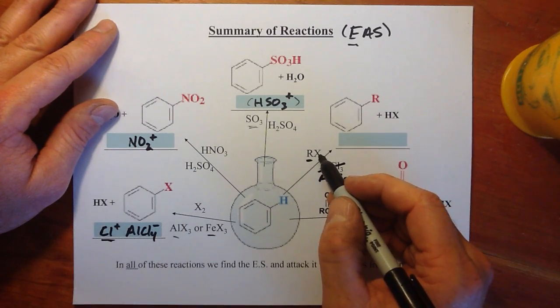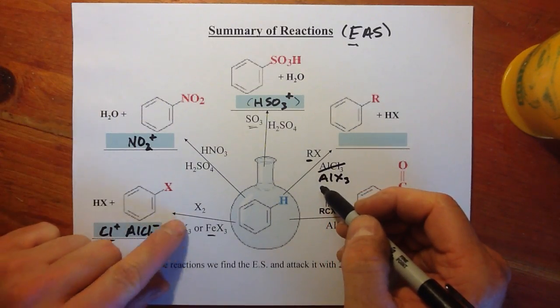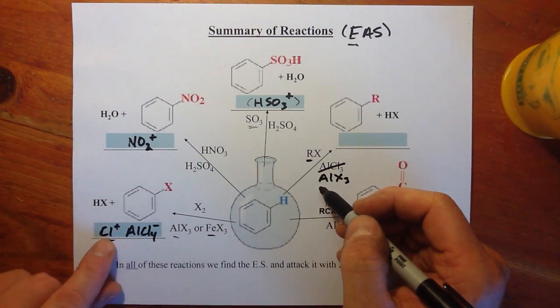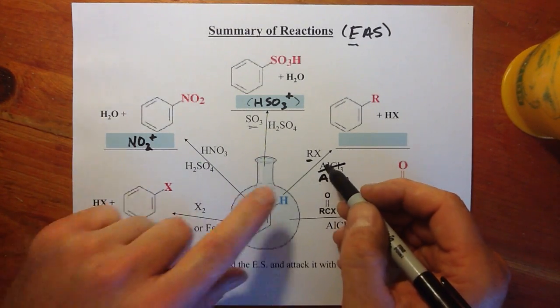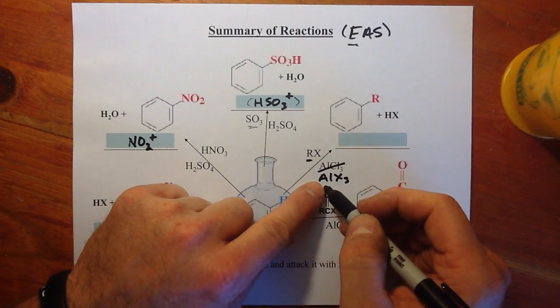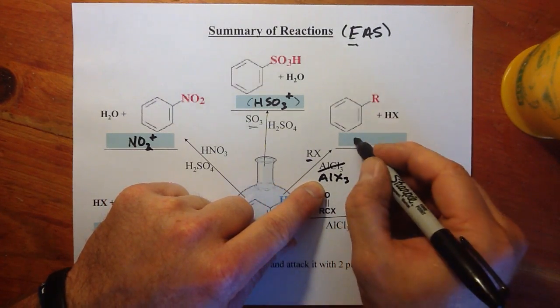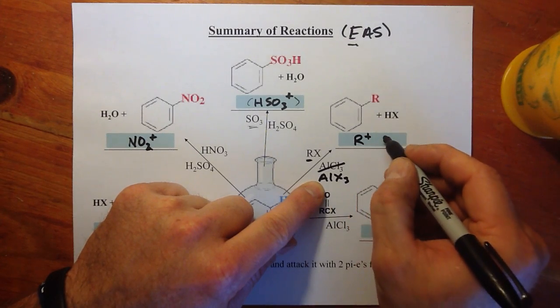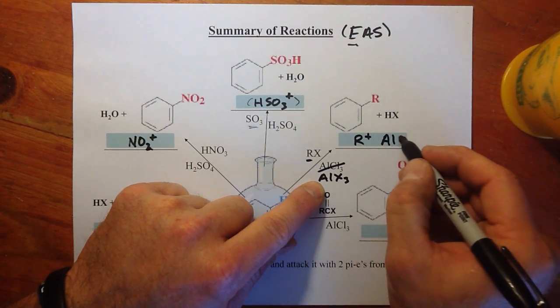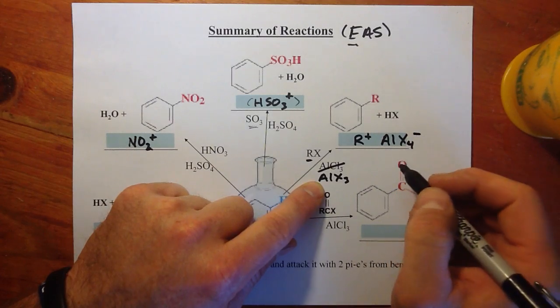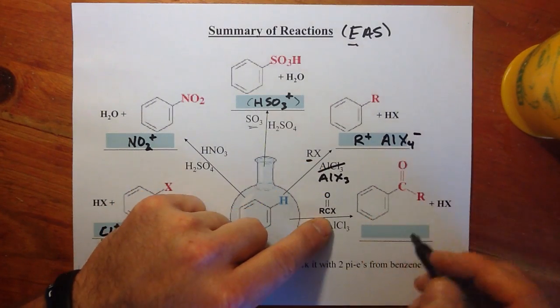We can have the X ripped off, just like we did here. We ripped off one of the X and left the other one with a positive charge. We can rip off the X here, giving the electrons to the aluminum, a Lewis acid, and leaving ourselves with an R plus and AlX4 anion. So we rip off the X, and we're going to do the same thing here.